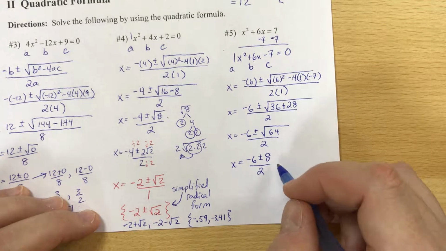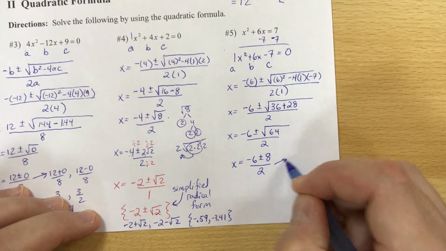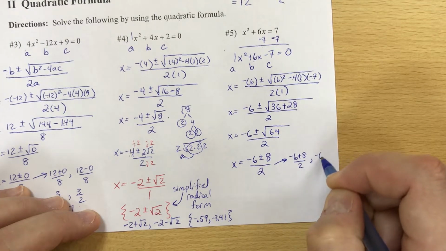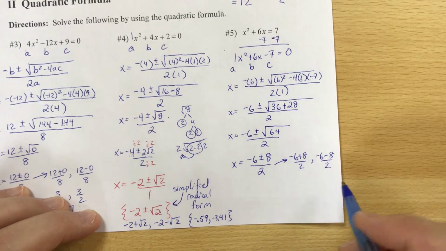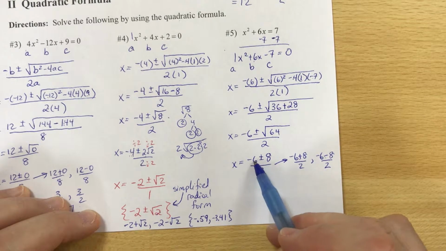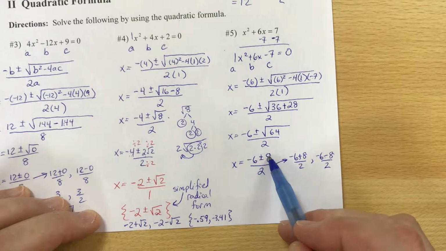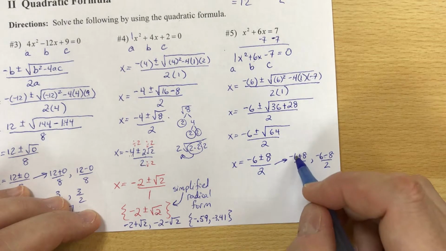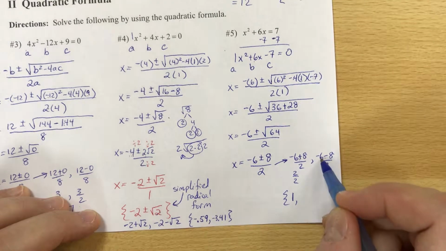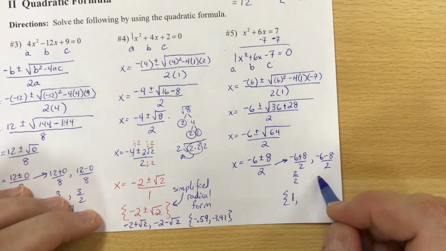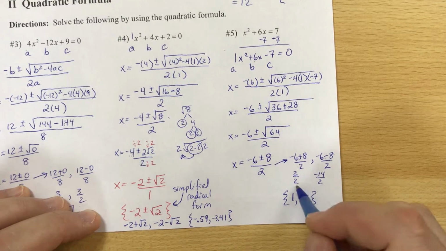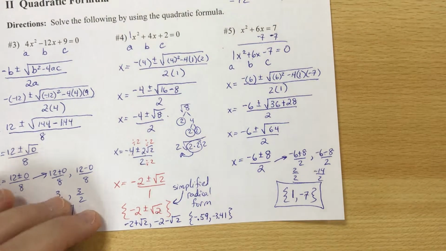Okay, so now we'll break it into our two possibilities. Negative 6 plus 8 divided by 2. Negative 6 minus 8 divided by 2. That's plus or minus. Now notice I don't change the negative 6. It's only the number after plus minus. This would add up to 2 divided by 2, which is 1. And this would subtract to negative 14 divided by 2, which is negative 7. And there's our solution set right there.